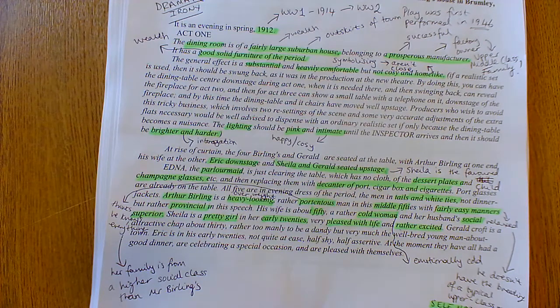Sheila, as a young girl, would have been incredibly sheltered. Now, not on the same level as Juliet from Romeo and Juliet that we studied, obviously, last term, but there are definite similarities there. Sheila will know what her parents want her to know. Sheila will believe what her parents want her to believe. She will be very, very naive, very, very shallow, very, very sheltered. Now that's really important when we look at the development of her character, is that Priestley is developing her as a character throughout this play.